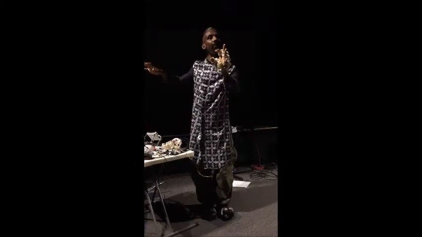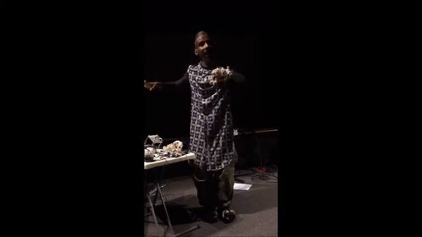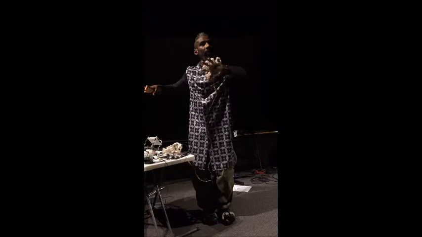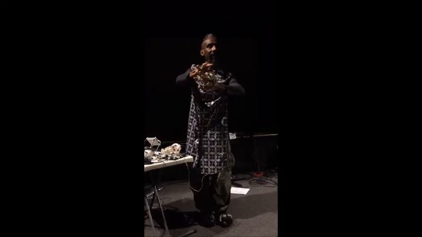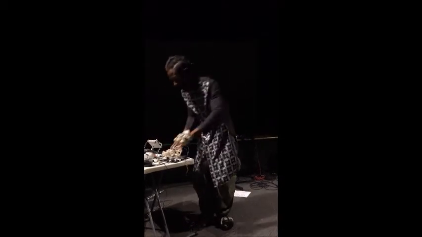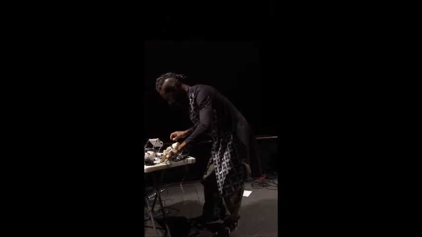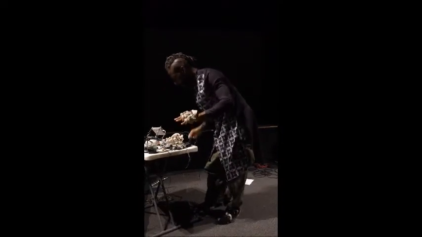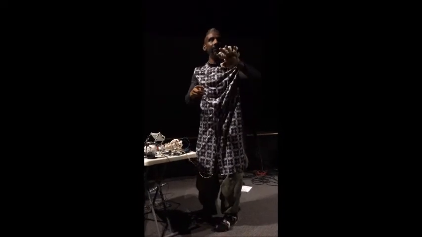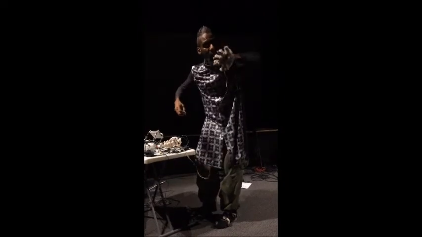Hold that one and a filter will come on. And then the X and the Y axis control that filter. Whereas with this one, that's the delay. So when I move that one, let me go ahead and move this. When I move that one, that's when the delay comes on, and that's the rate.